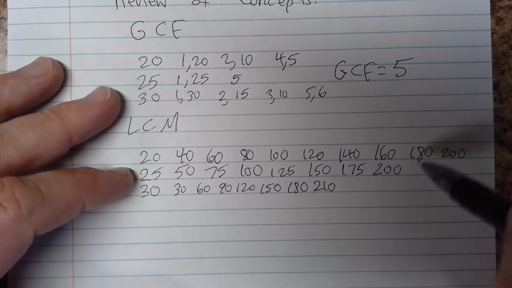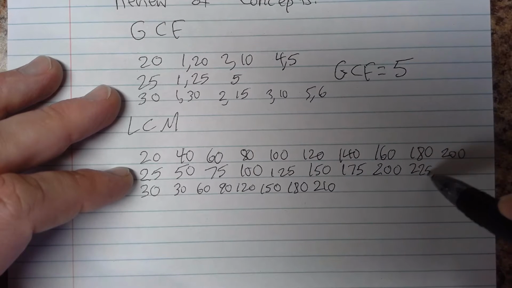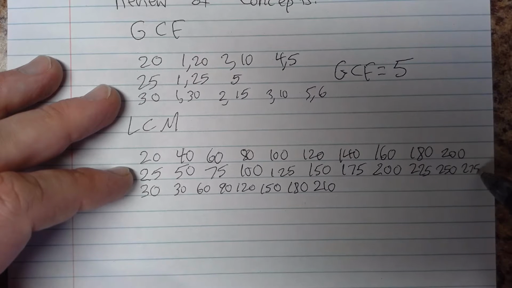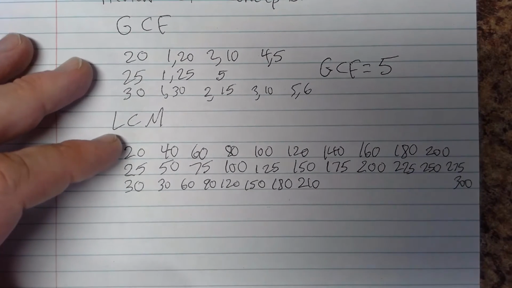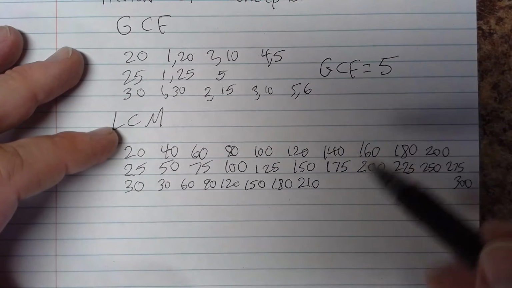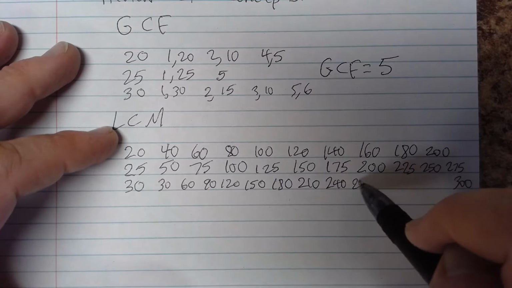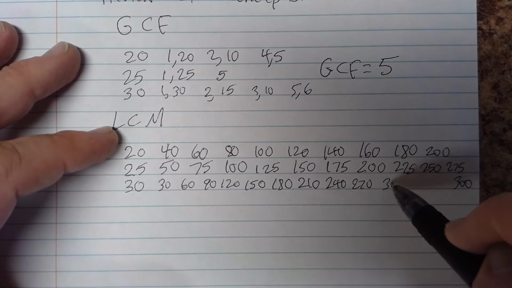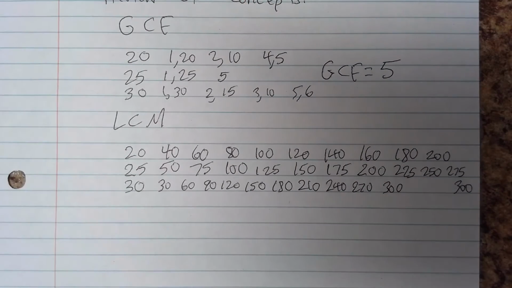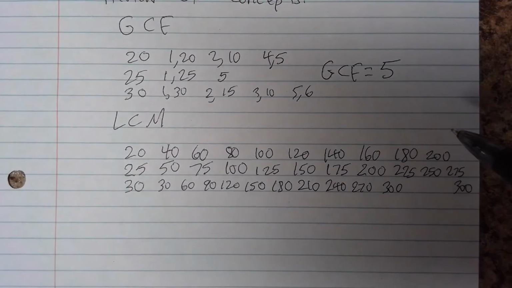So 25, 225, 250, 275, 300, I'm running out of space here. 210, 240, 270, 300. Let's see if the 20 will get us to 300.